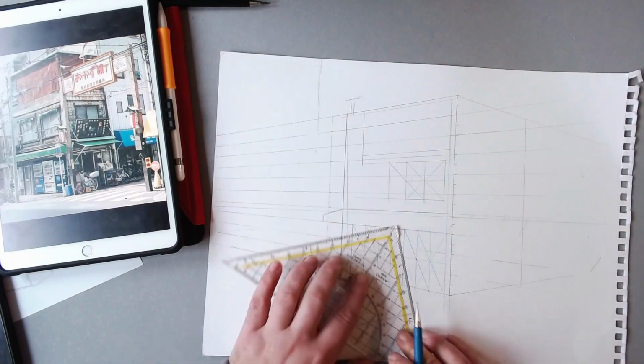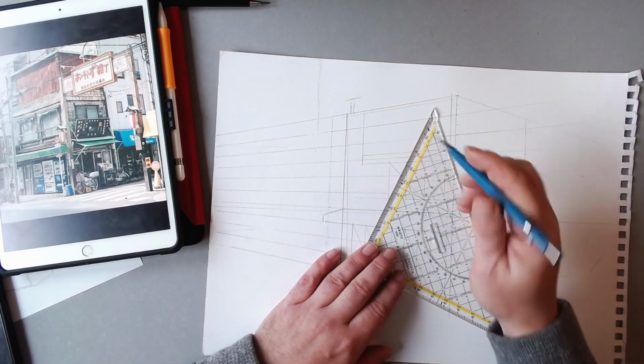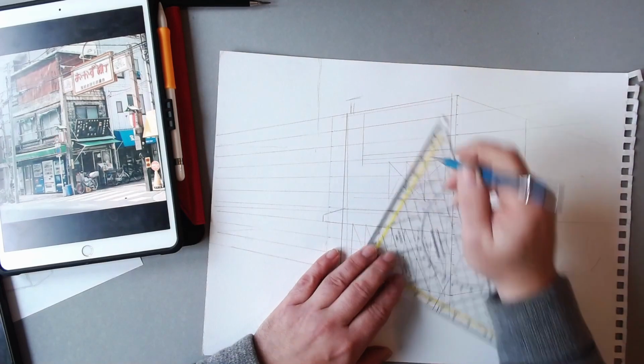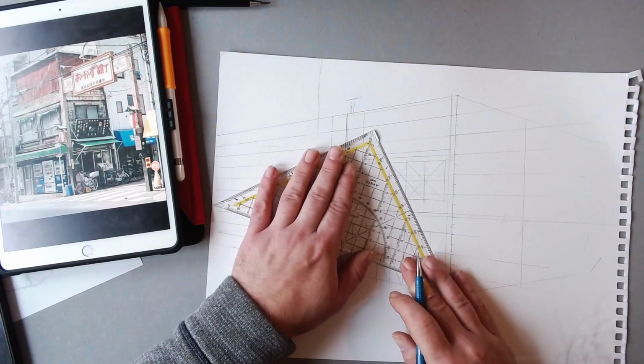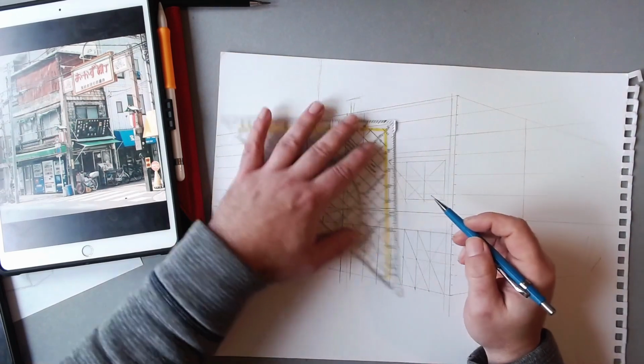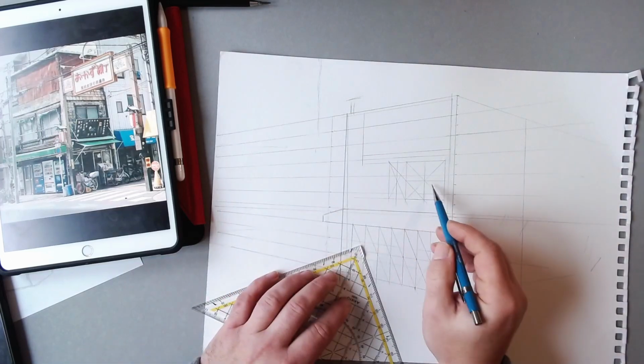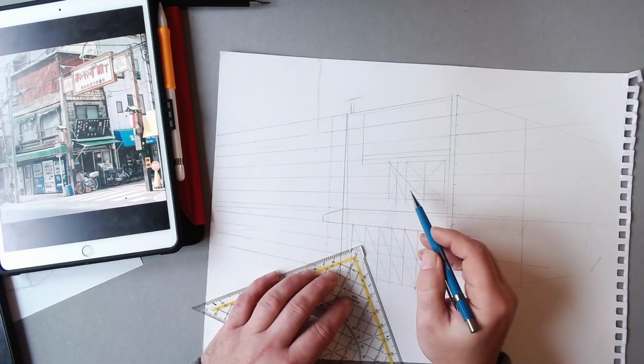So that's halfway, but then I want to divide this in half again. So again, always finding the halfway point, just corner to corner. And I have half of that. That's the distance between the two windows.